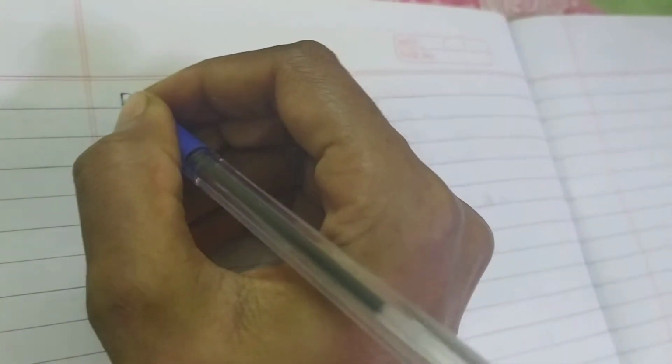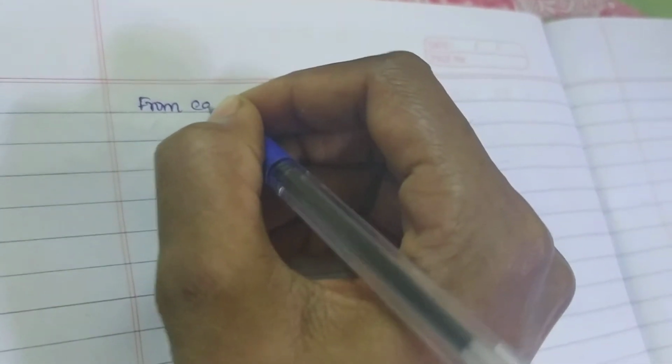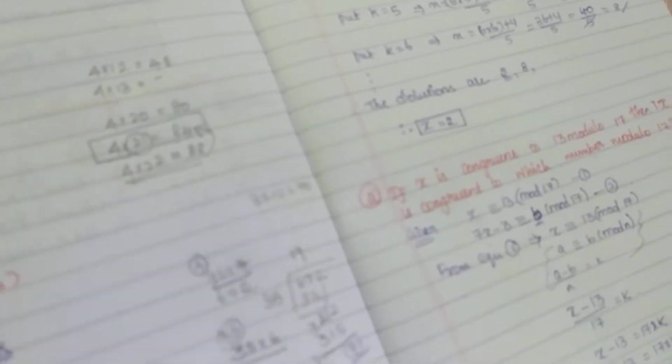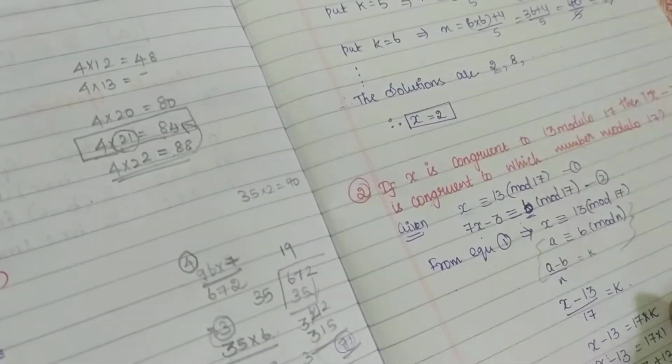From equation 2, what do we have? In equation 2 we have 7x minus 3 is congruent to b mod 17.